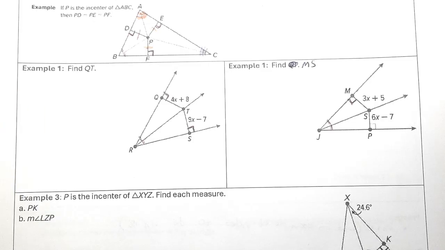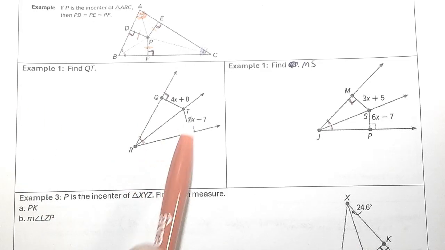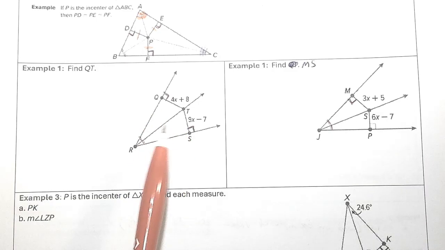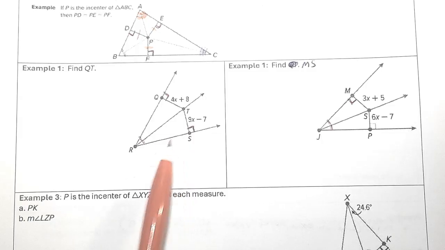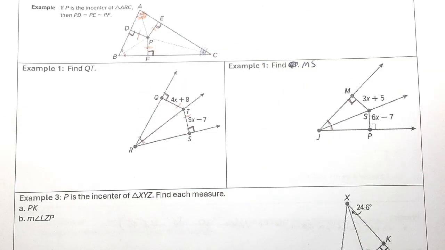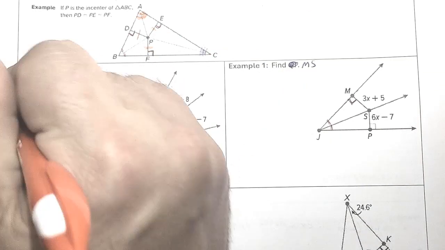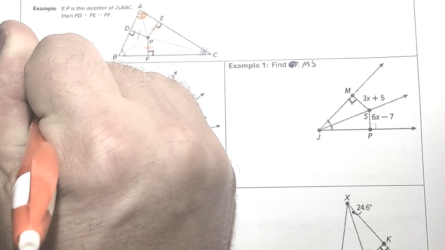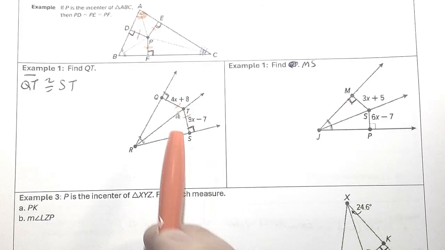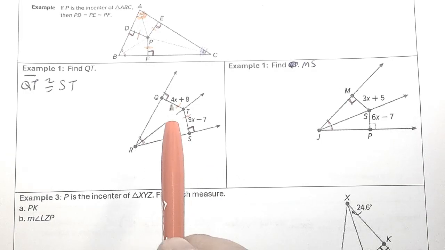All right, so example 1. Find QT. If RS bisects angle QRS, then these segments are equidistant, or congruent. Try not to mess up our equations. So QT is going to be congruent to ST, so we just substitute.